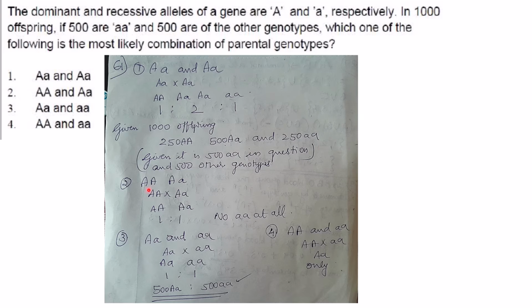Now take the second one, again it is capital A and capital A, small a. Here there is no small a at all after crossing, so again not correct. Then the third one, if you take, you get capital A, small a and small a in 500 numbers. So that must be the most likely answer. Okay, so third must be the answer. You get 500 as other genotypes, so capital A, small a, okay, other genotype. Whereas 500 as small a, again correct.